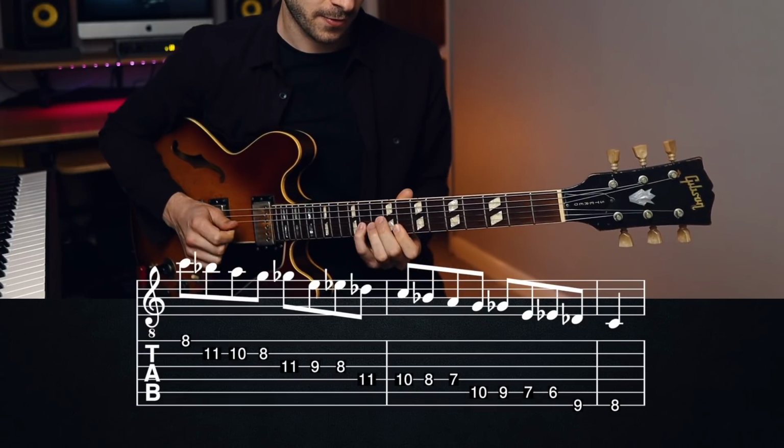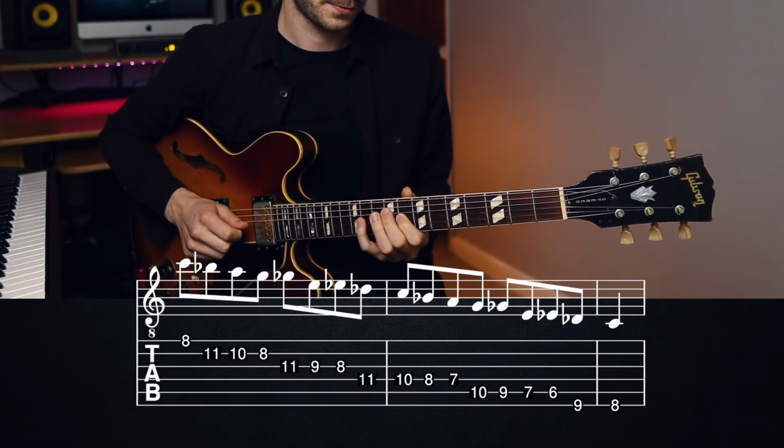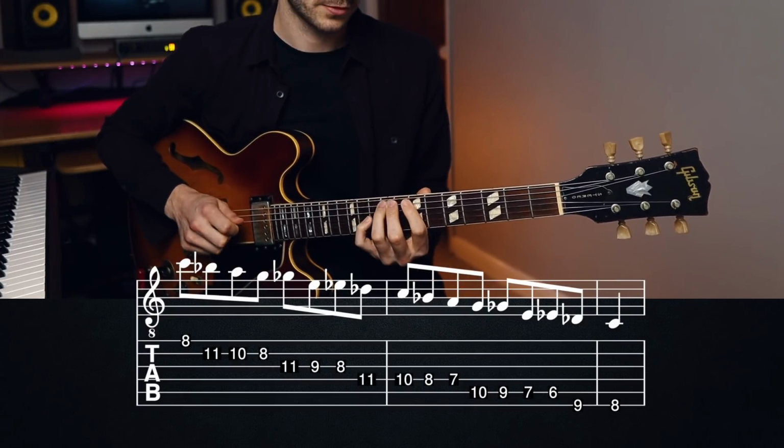For the descending, I like to play 4 notes on the A string and 2 on the low E, as opposed to 3 notes on both, like when I ascended. So 4 notes, 2.